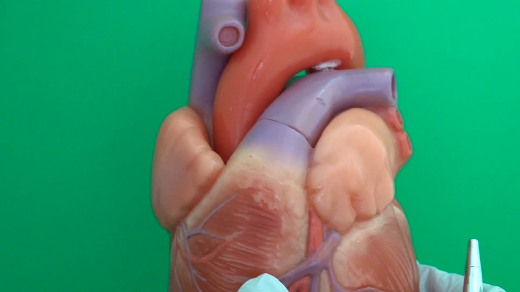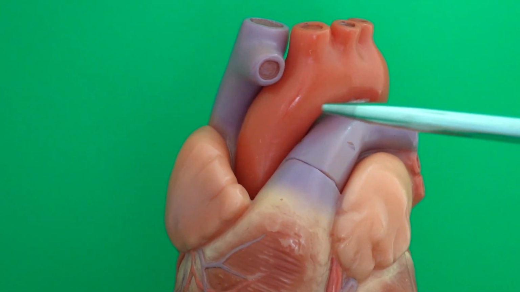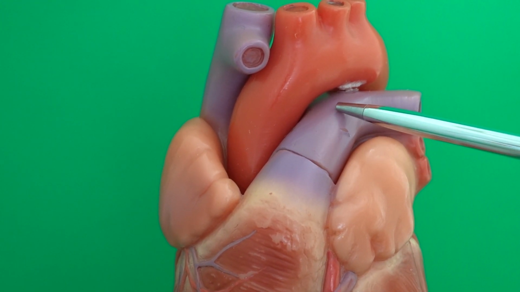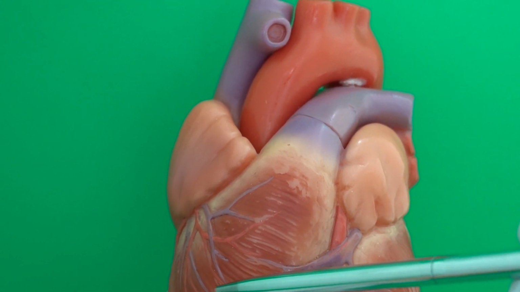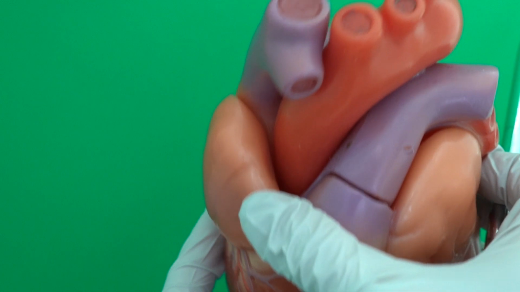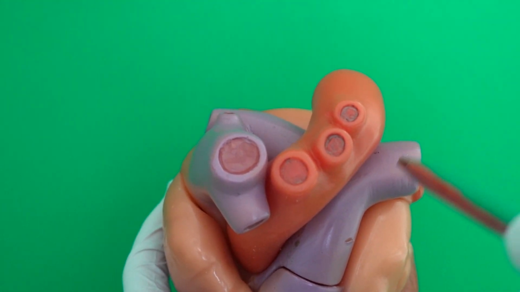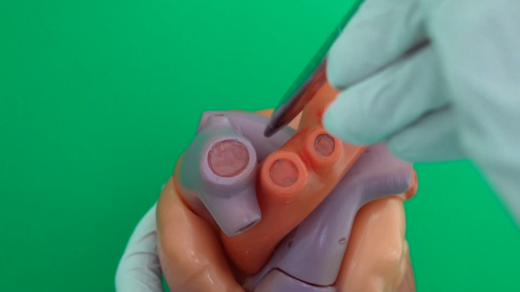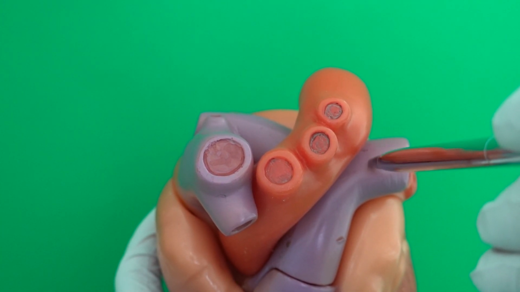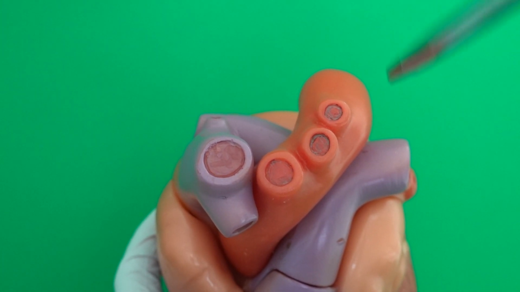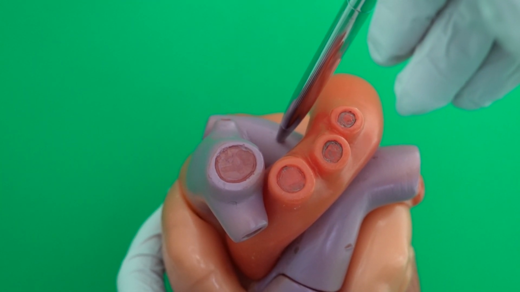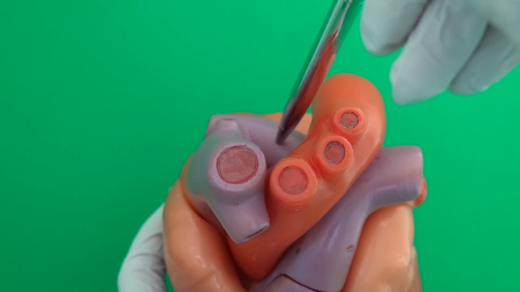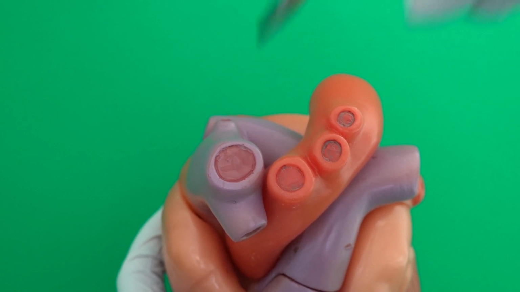So these are some main branches of the aorta, and the pulmonary trunk is the one that receives deoxygenated blood from the right ventricle. And we know that the pulmonary trunk divides into two pulmonary arteries. That would be the left pulmonary artery that sends the blood to the left lung. This would be the right pulmonary artery that sends the blood to the right lung.